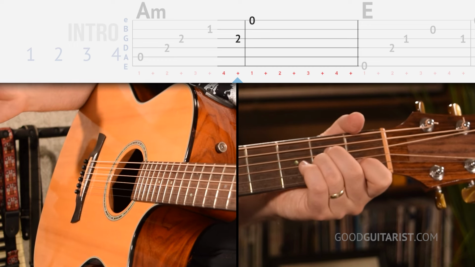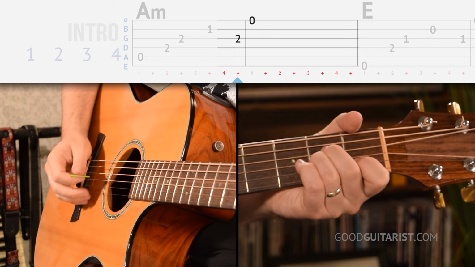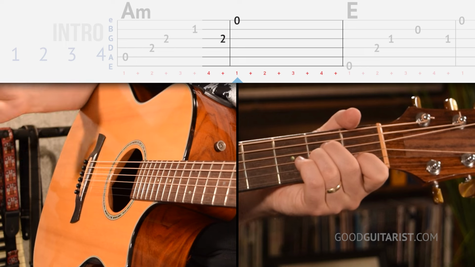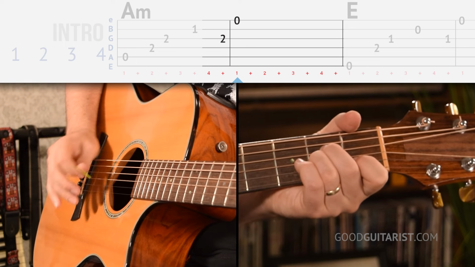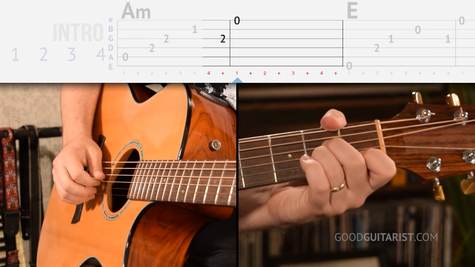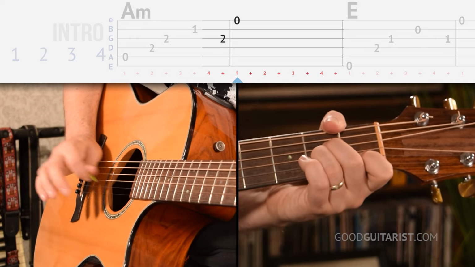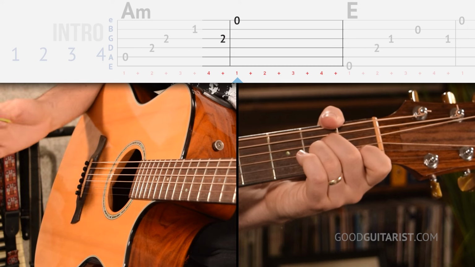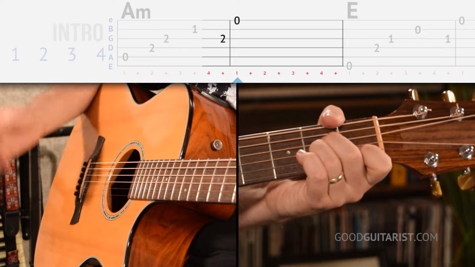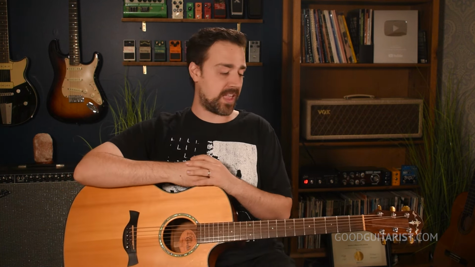And I recommend going 1 and 2 and 3 and 4 and 1 at your own pace. It's going and 1. You could go super slow, like 3 and 4 and 1. And that's the toughest technical element of this whole thing.